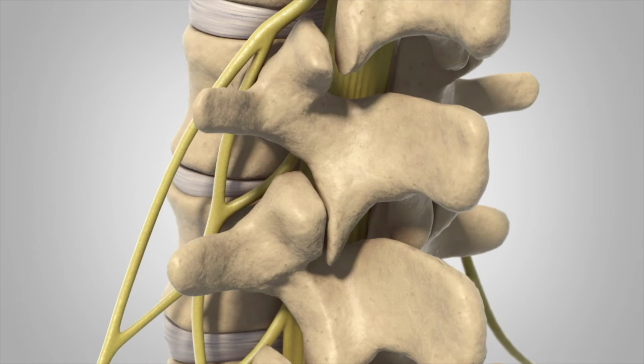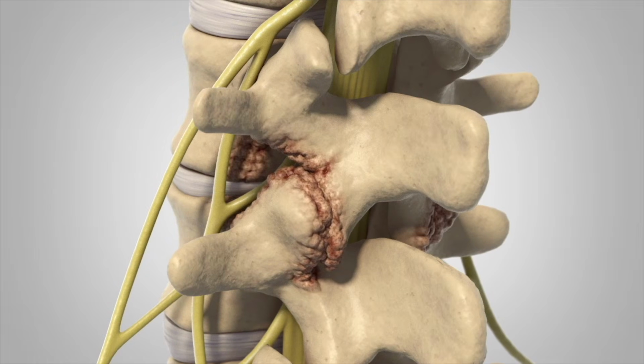The most common cause of spinal stenosis is aging and wear and tear changes in the spine. I'm going to share with you other common causes of spinal stenosis. The common causes of spinal stenosis can be spinal osteoarthritis, degenerative disc diseases, or ligament thickening or bulking.